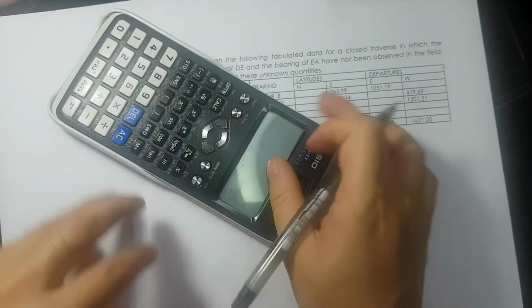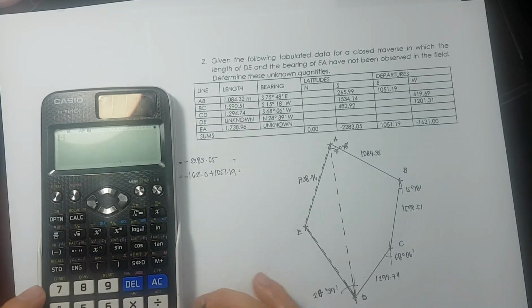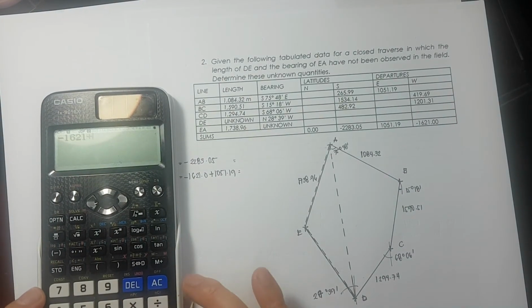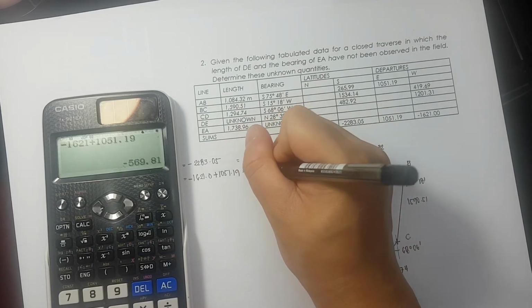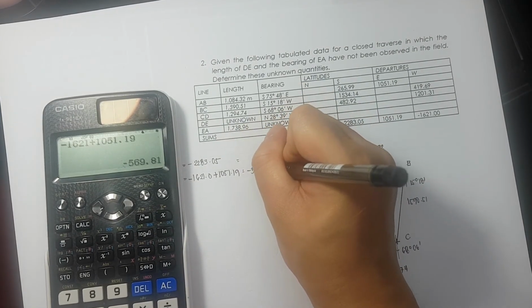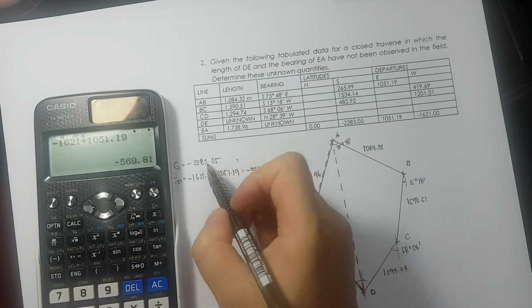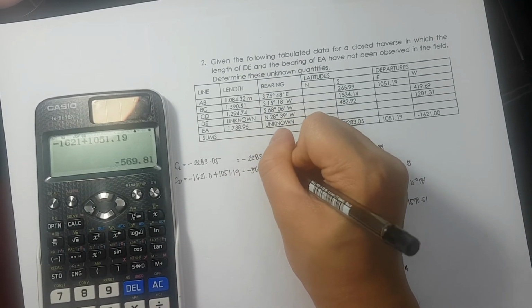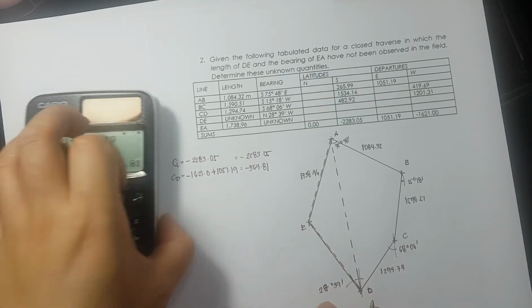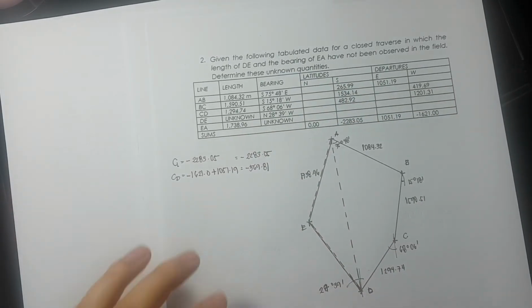Okay? So, negative 1,621 plus 1,051.19 is equivalent to negative 569.81. Then, this is negative 2,283.05. Okay? That is the misclosure.